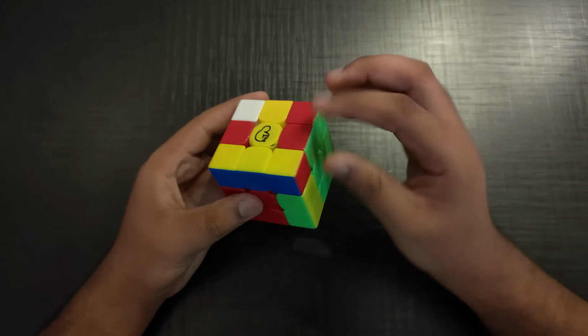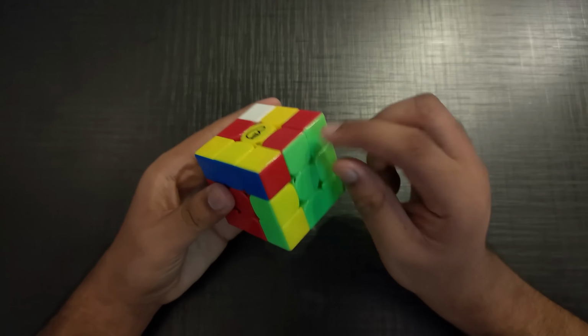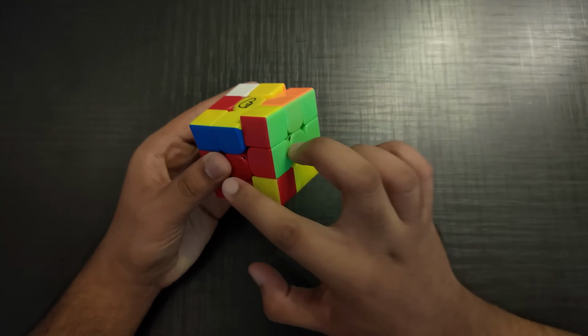Look at this. We've placed the edge on the right, matched it with the centerpiece. Now look, this red has to come here. It has to come here. This edge piece has to come here.